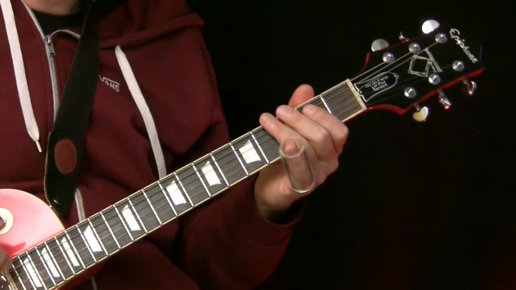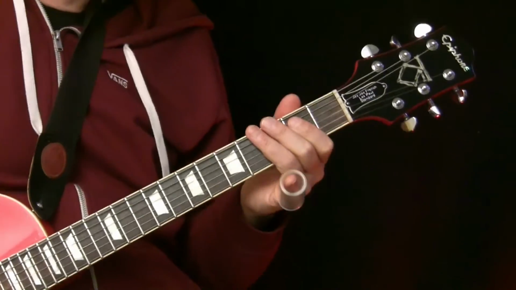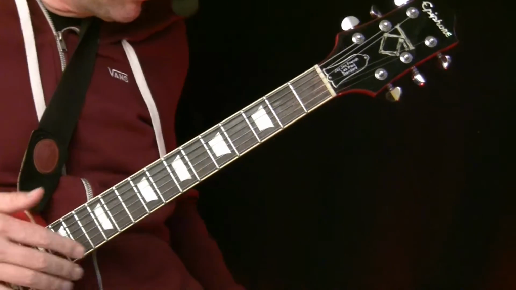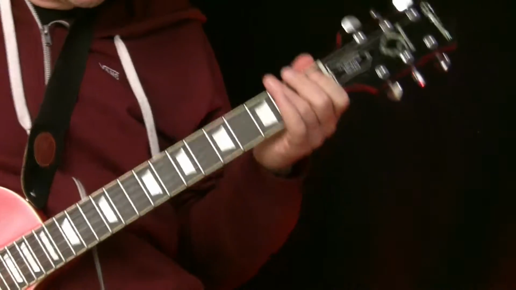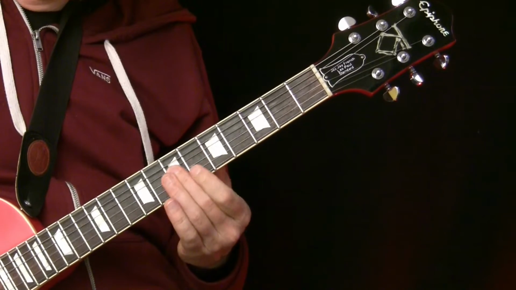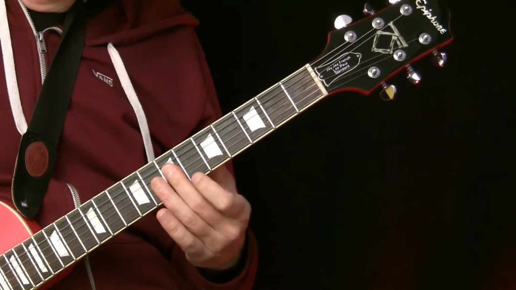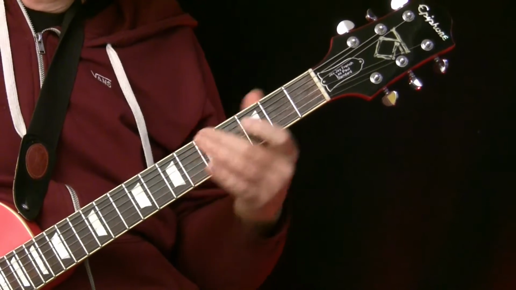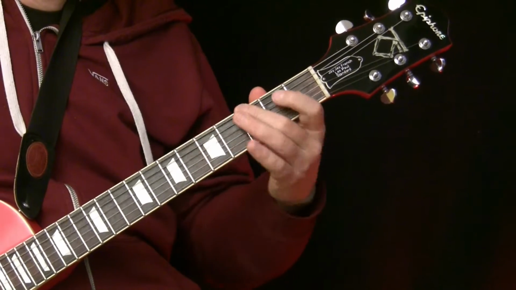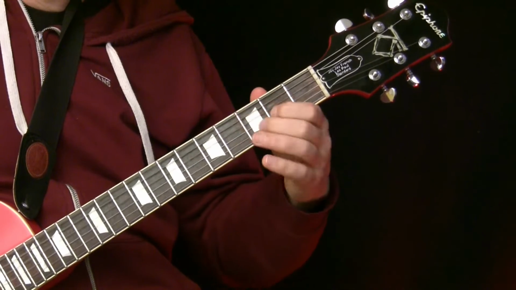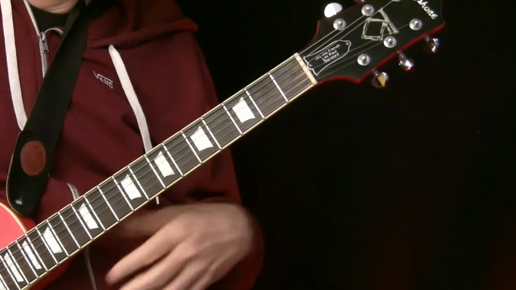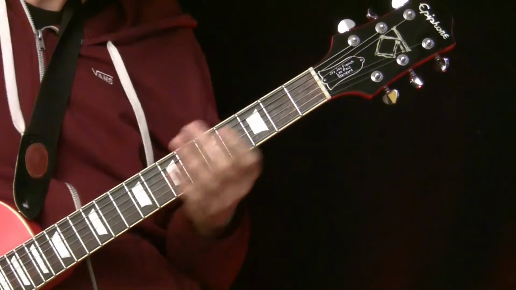You can play with the acoustic guitar, with the electric guitar, whatever you want, or without the bottleneck. I'm going to show both versions. So that's the rhythm guitar.